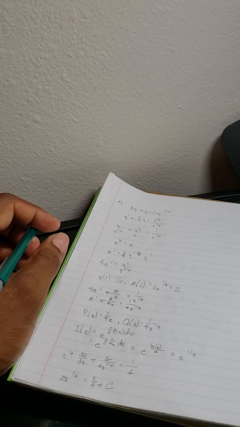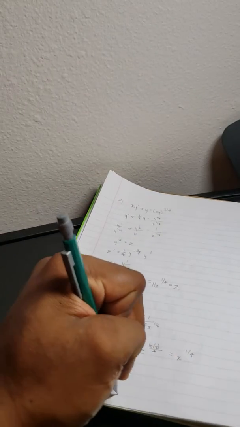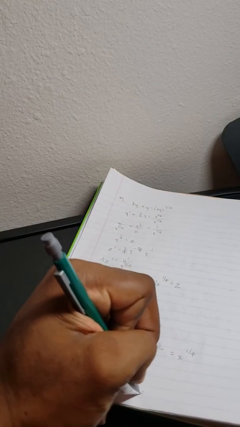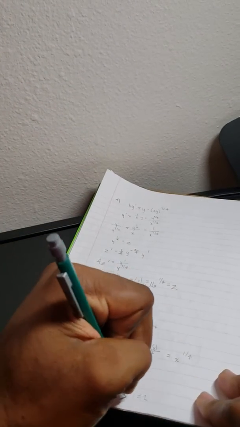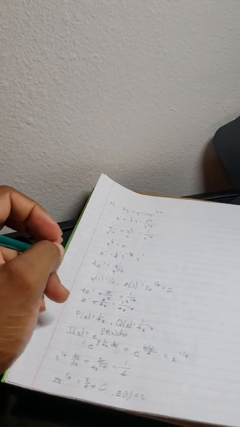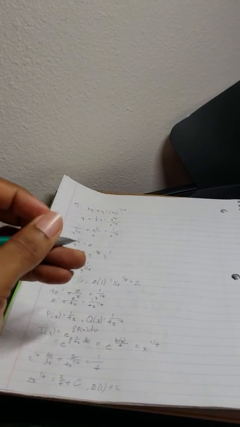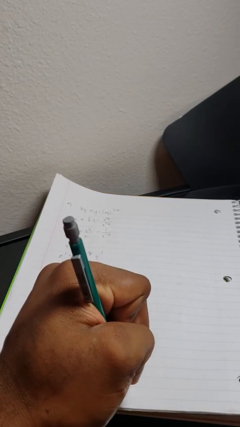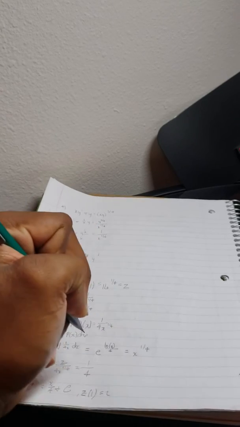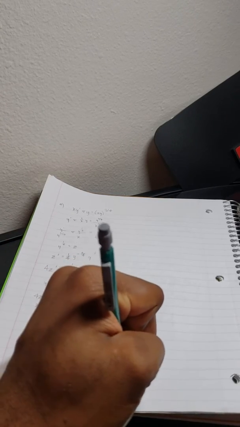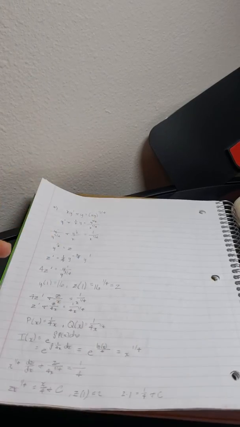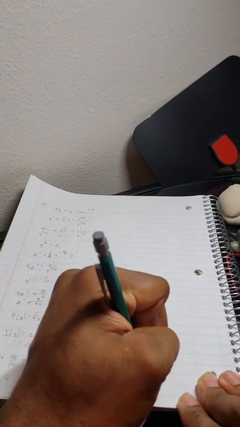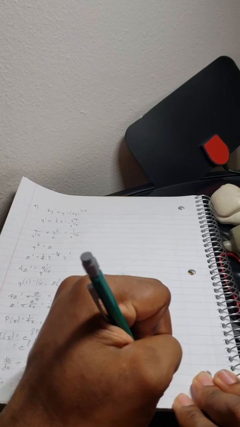And now that we know that z of 1 is equal to 2, we could plug in for that z value. So we have 2 times 1 is equal to 1/4 plus c. So our constant is equal to 7 over 4.